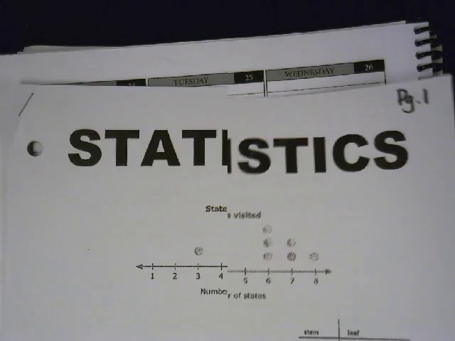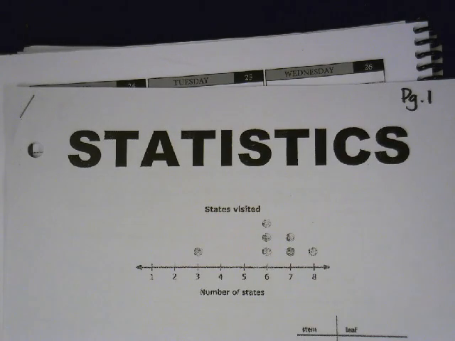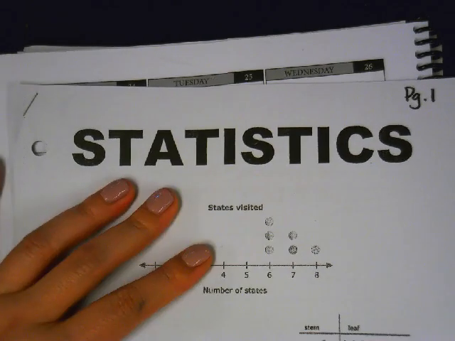All right, good morning, everyone. Today is Wednesday, the 26th. I need you to take out this packet. We're going to learn something new today using this packet.